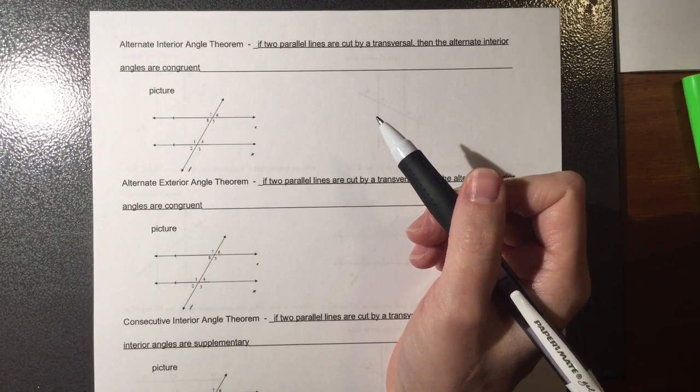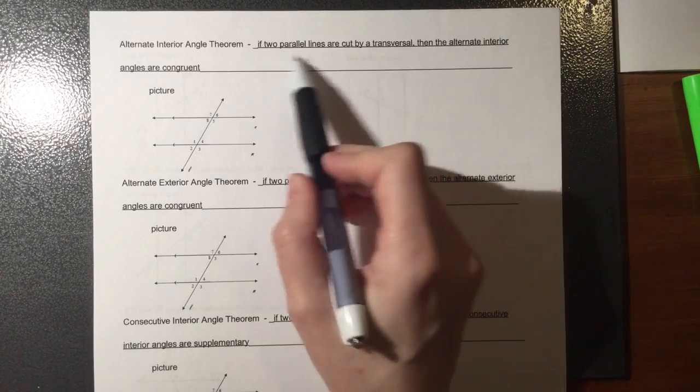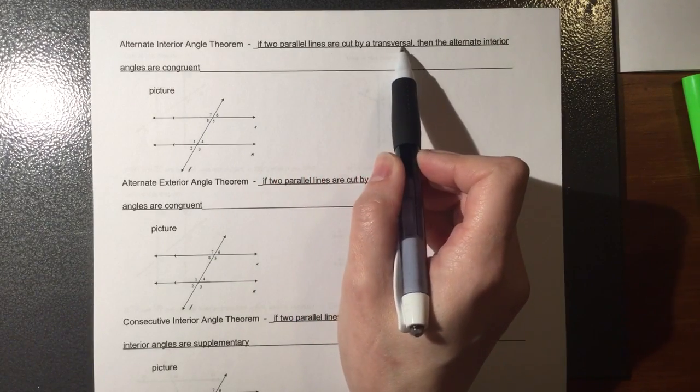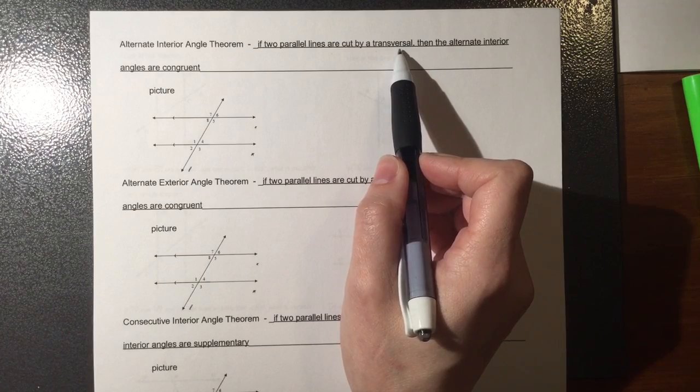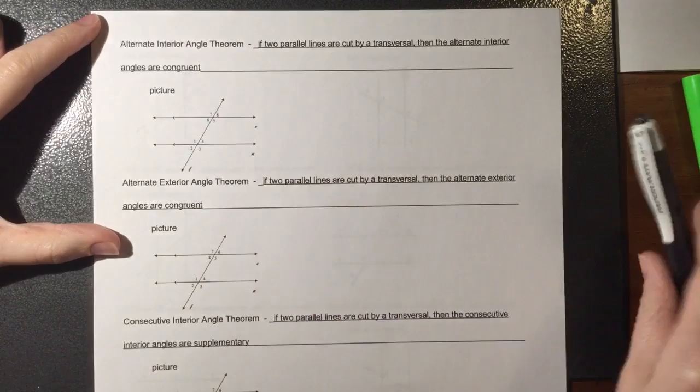So for our alternate interior angle theorem, if two parallel lines are cut by a transversal, notice we have to have the parallel lines and we have to have the transversal or this rule's not going to work. Then the alternate interior angles are going to be congruent.